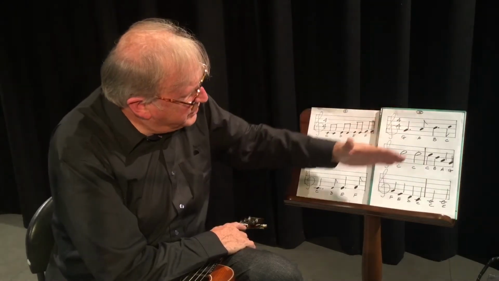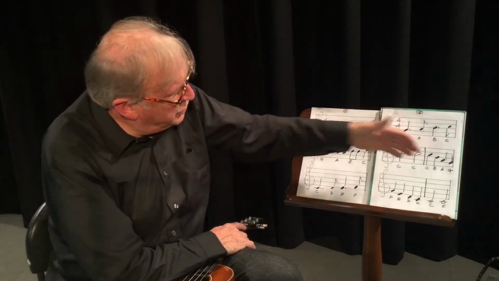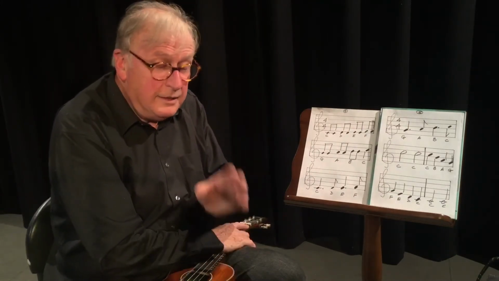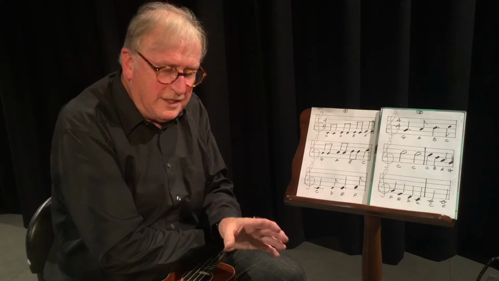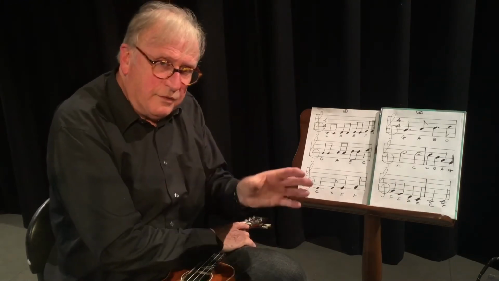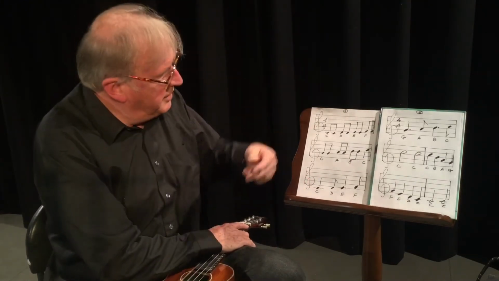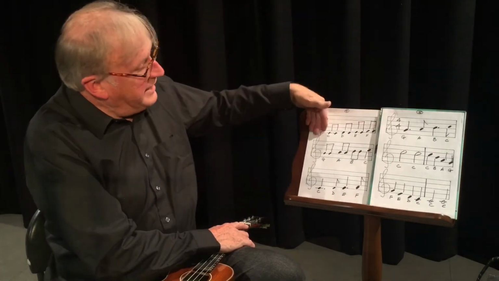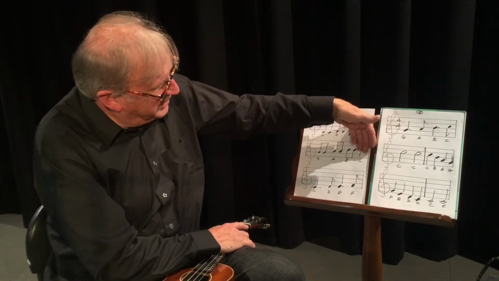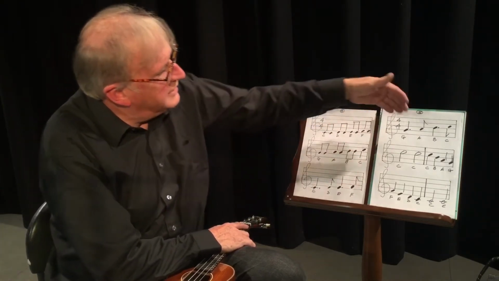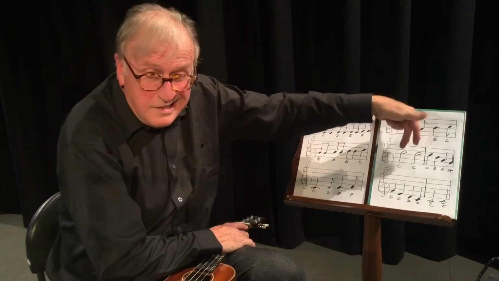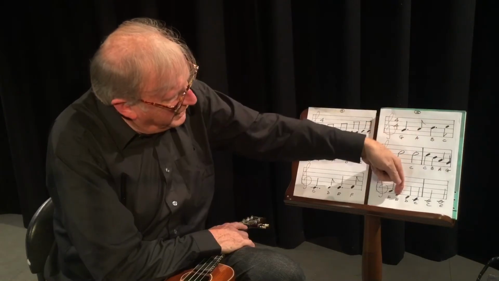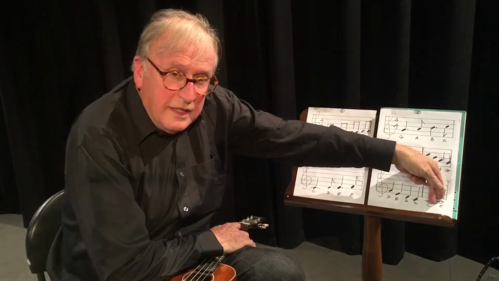So every single bar on both of these sheets has a total of 4 beats in the bar. This is most important to remember, 4 beats in the bar, not 4 notes. Don't get confused with notes. The number of notes in a bar is signified by these little tadpoles here. There are 8 notes in that bar, 7 notes in that bar, 4 notes in that, 4 in that, only 2 in that bar, 4 in that bar, 4 in that bar, and only 2 in that bar.